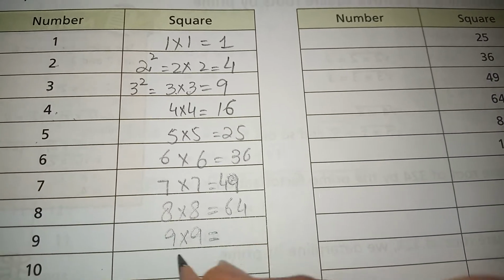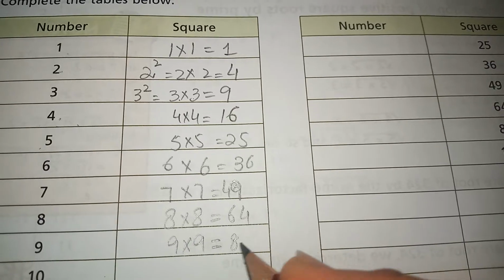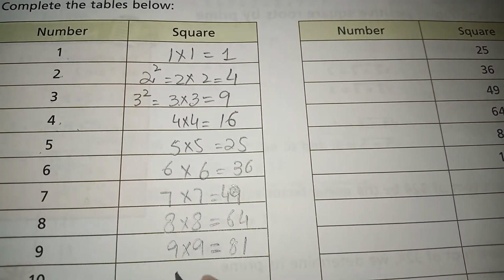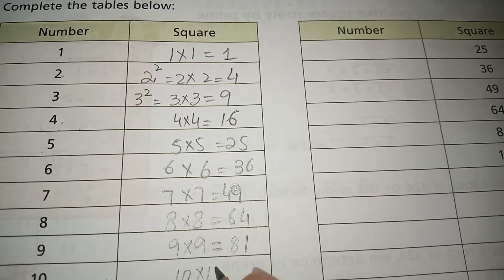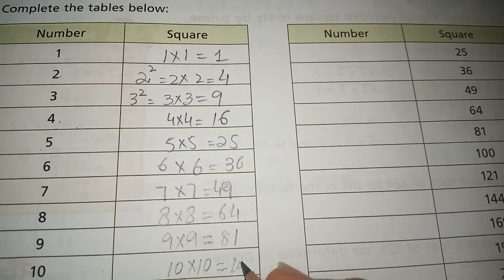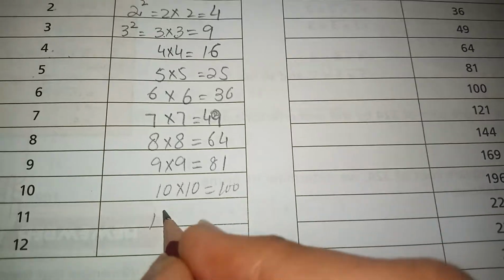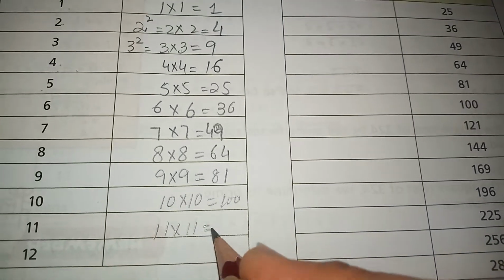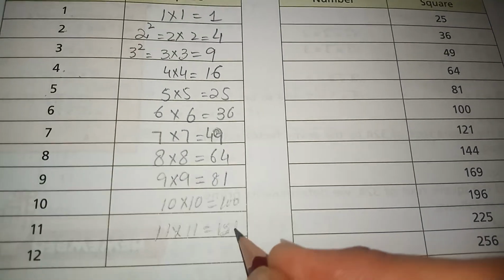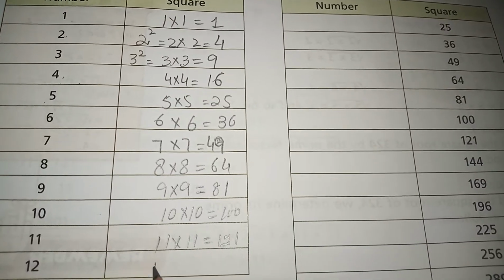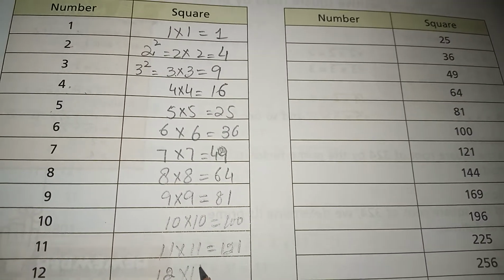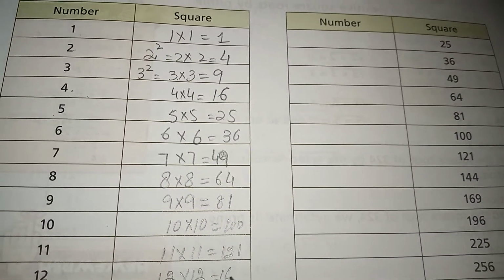What's the square of 9? Simply multiply it twice. 9 9s are 81. What's the square of 10? We'll multiply it twice and the square is 100. And what's the square of 11? It is 11 by 11. The square is 121. What's the square of 12? 12 multiplied by 12, it is 144.